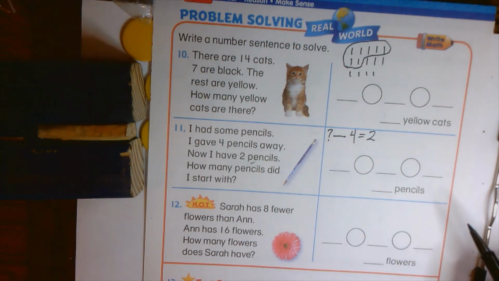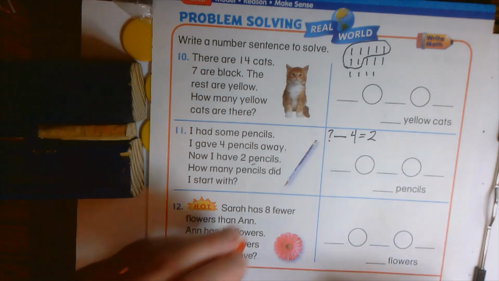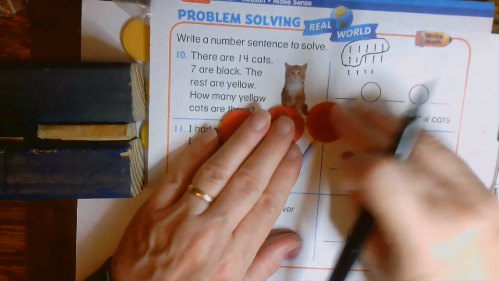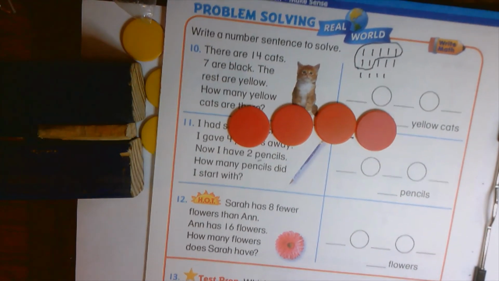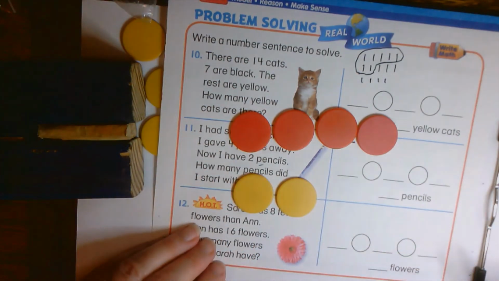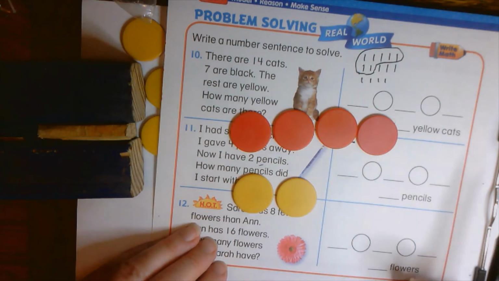You guys could try flipping that around to an addition sentence. Here are the pencils you gave away, right? And then after you give some away, after you give 4 away, there are 2 left. So how many did you start with? Go ahead, figure out what number sentence you can write there.